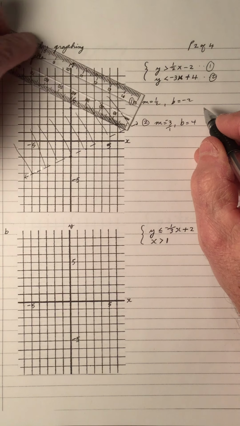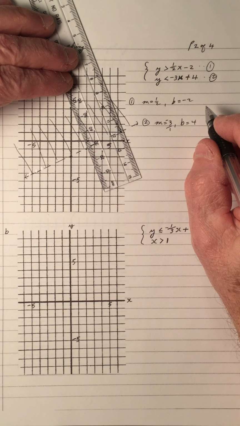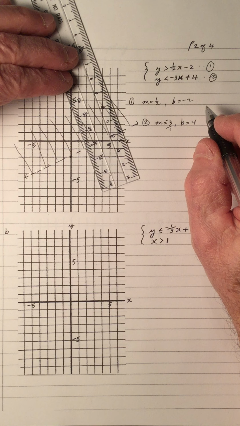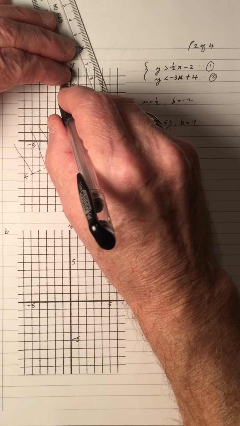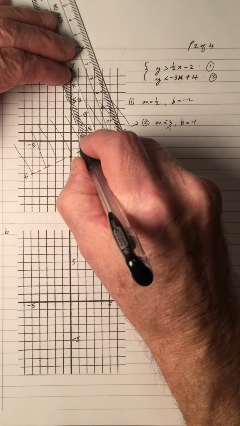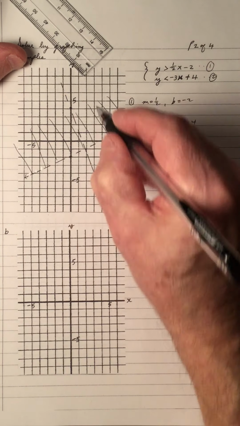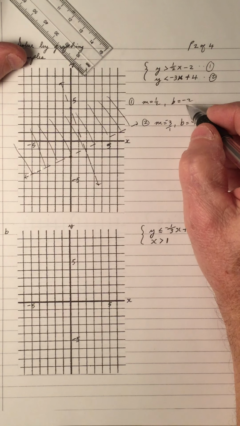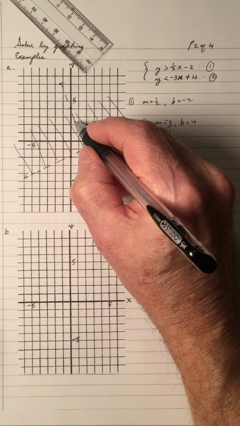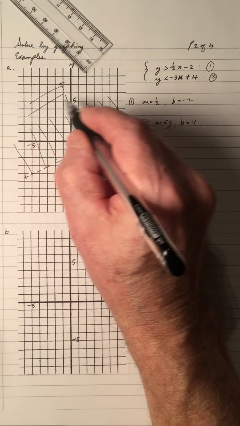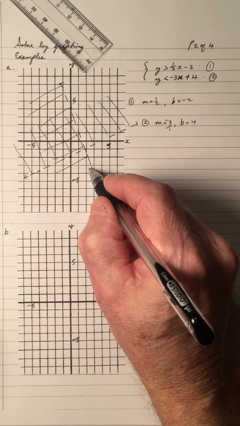So let's draw the line that will go through those 3 points. Here we go. Lined up. And again, this boundary line is broken. No equal sign, so it's a dashed line. And we have y is less than, so in relation to this line, less than is below the line. Everything you got to be careful with.